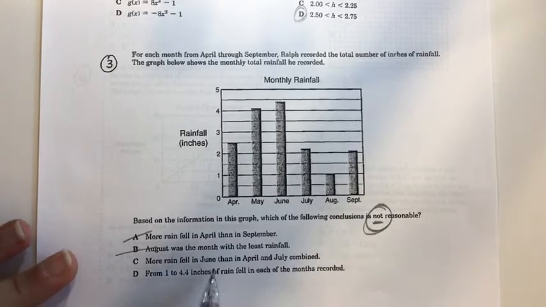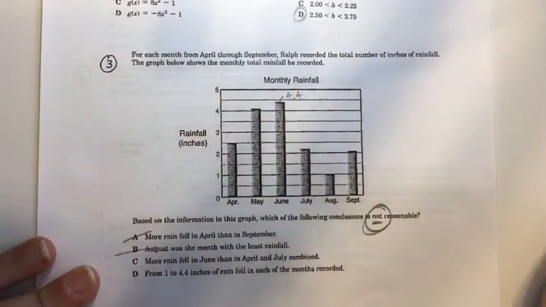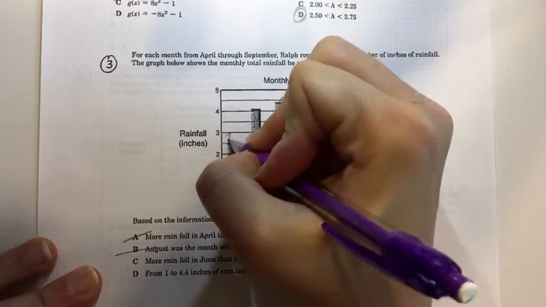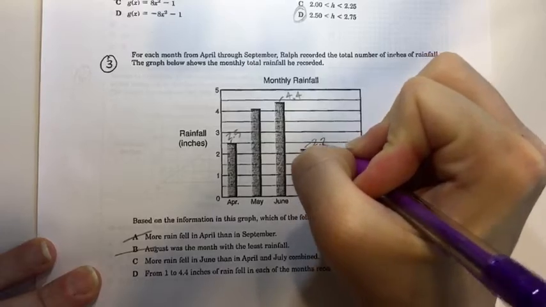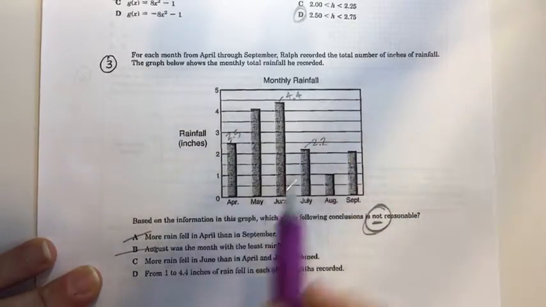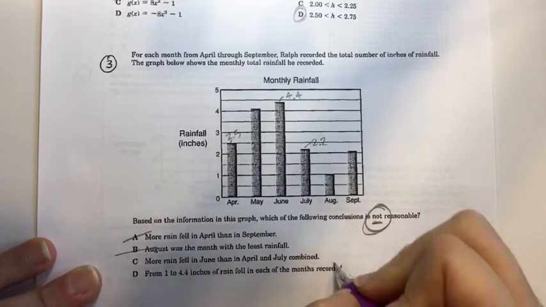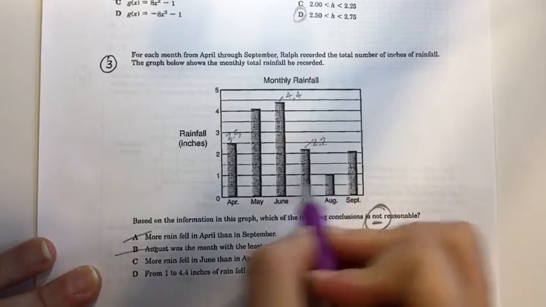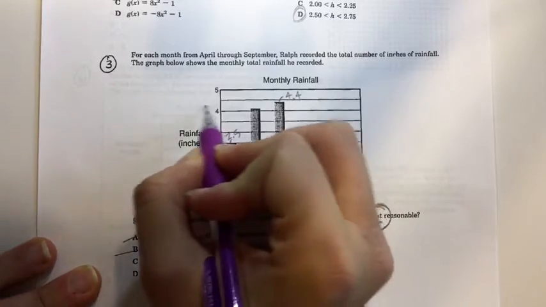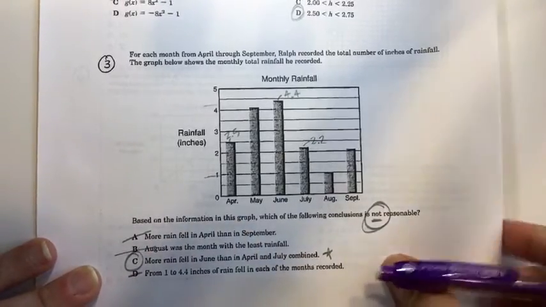More rain fell in June than April and July combined. Well, June looks like it's about 4.4. Let's see, April is 2.5. July is like 2, maybe 2.2. Doesn't look like it's quite up to 2 1/4. If I add those together, I get 4.7-ish. That's not more. But just to be sure, let's look at the last one. From 1 to 4.4 inches of rain fell in each of the months recorded. Well, yeah, the lowest month was 1, the highest month was 4.4. So yeah, that one is true, leaving C for the answer.